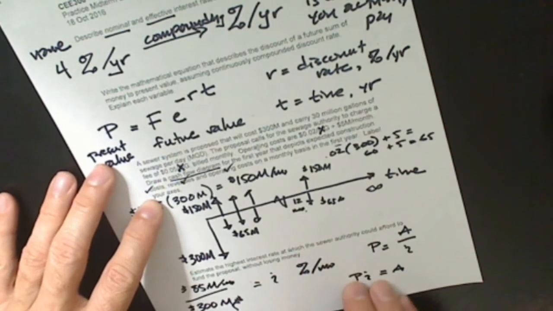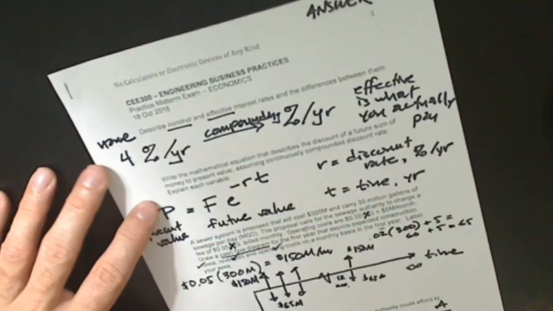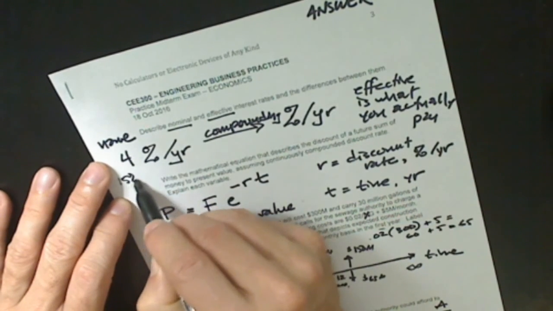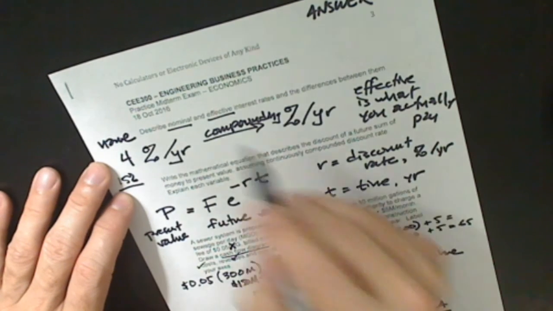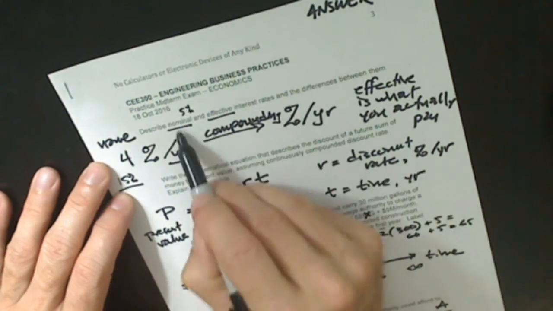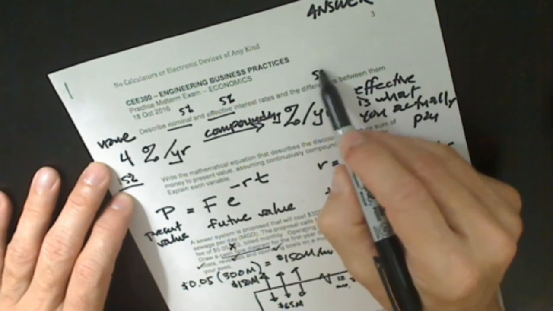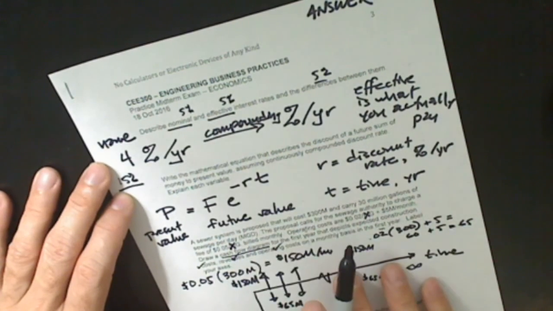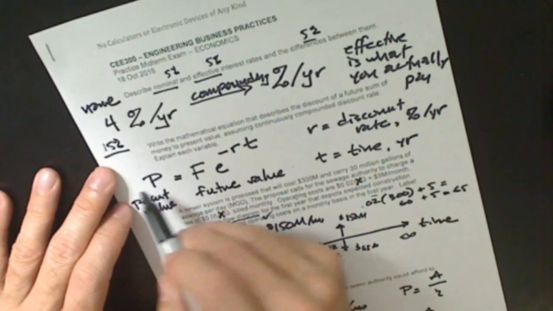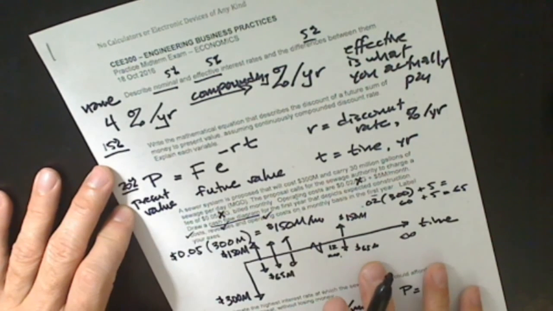So now we've answered all four of the questions. How are they graded? The first one is worth a total of 15% of the total credit on the page. 5% for describing nominal, 5% for describing effective, and 5% for describing the difference between them, which is the compounding period. The next question is worth 20% of the overall credit for the page.